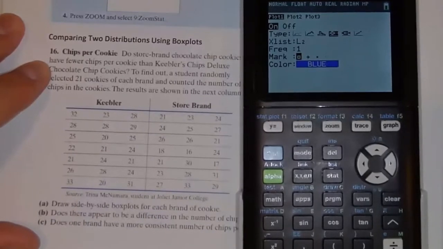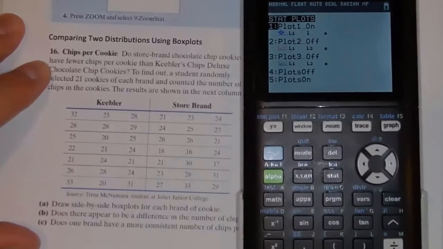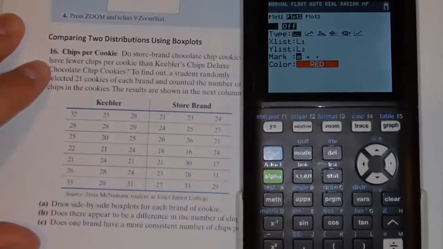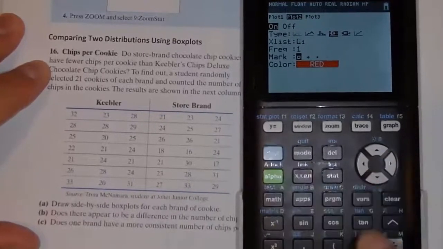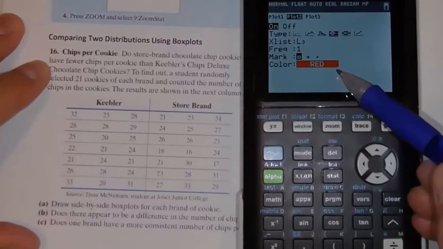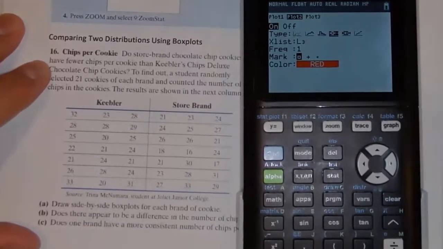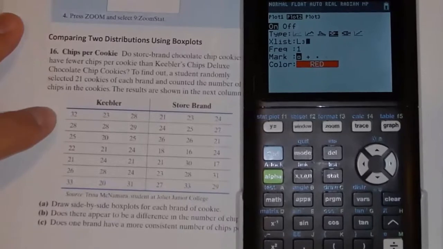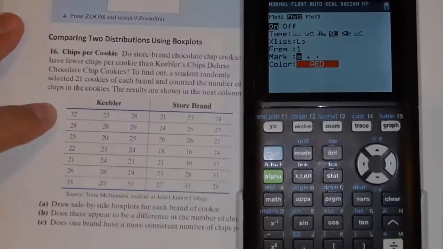I also need to create a box plot for the store brand data. So I'm going to go to StatPlot again, and this time I'm going to choose a different plot. I'm going to choose plot 2, and I'm going to turn it on, and I'm going to choose box plot, and that is going to be for the store brand cookies, which I have in list 3. Now notice on my color calculator, my store brand box plot's going to be red, whereas my Keebler box plot's going to be blue. So all I really need to do now is choose a viewing window. Now I haven't found the 5-number summary, so I don't really know what window to choose.